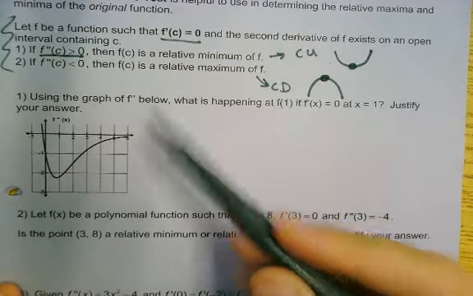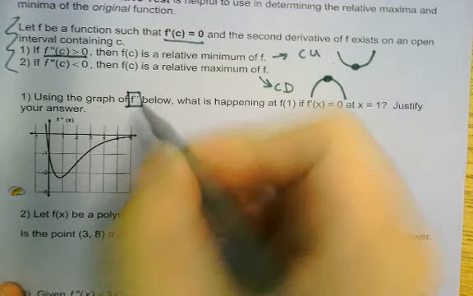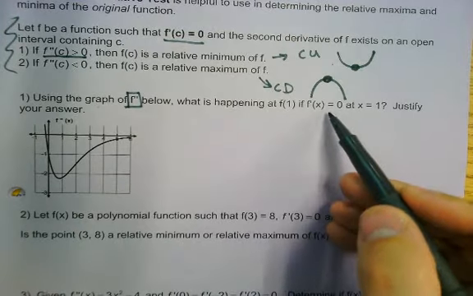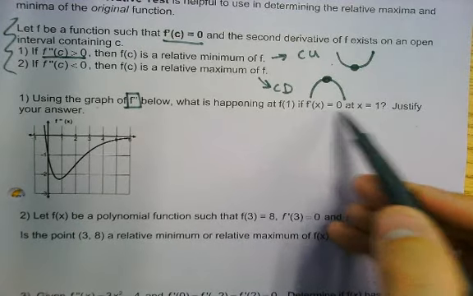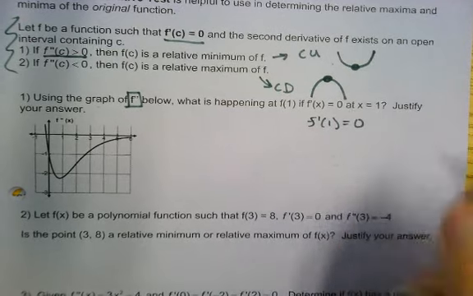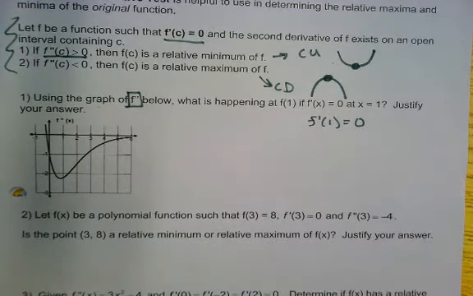So using the graph of f double prime below, that's important. This is f double prime. What is happening at f of 1 when f prime of x equals 0 at 1? So that just really says that f prime of 1 will equal 0, which means that what's going on at 1? It is a critical number, you all said? Very good. It is a critical number.